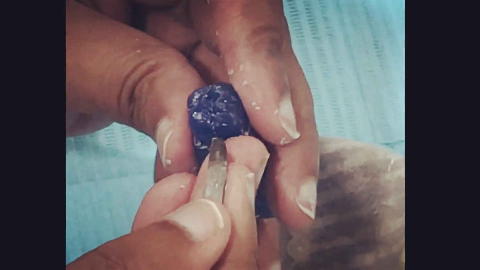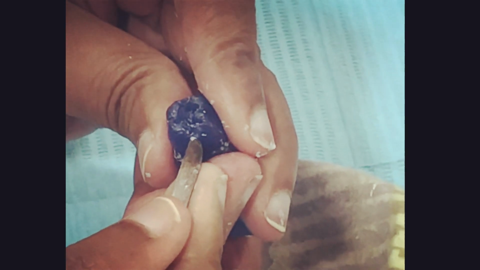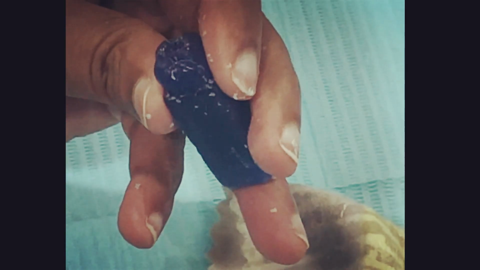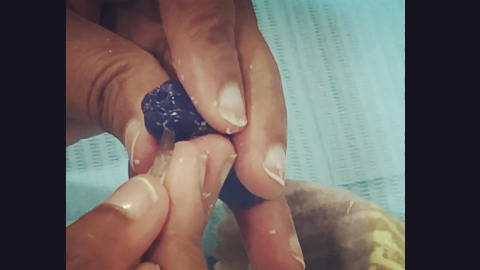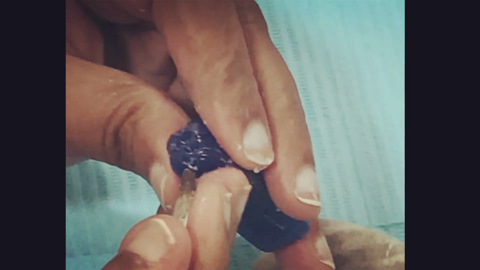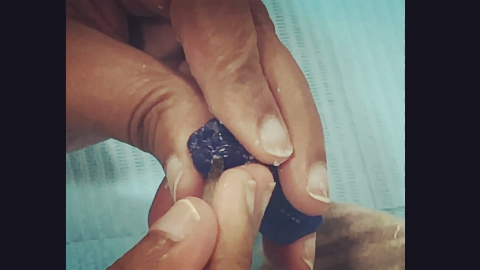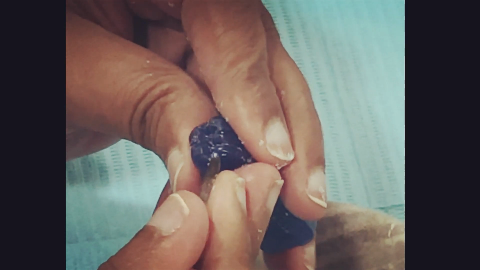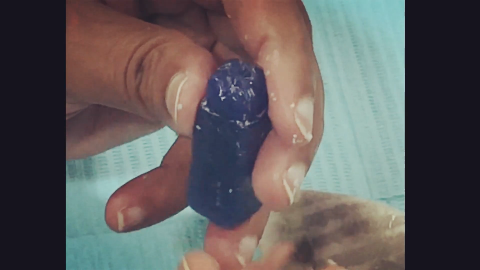Okay, let's try. So please watch how I'm doing it. So once you remove a bit, just lift your carver and see what you've done with it, okay? A little bit more I would like. Okay.